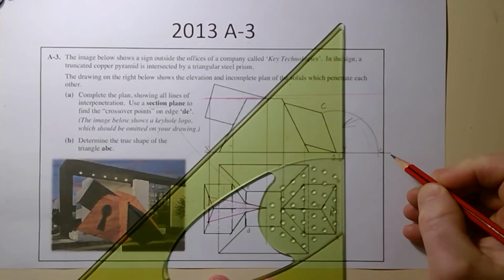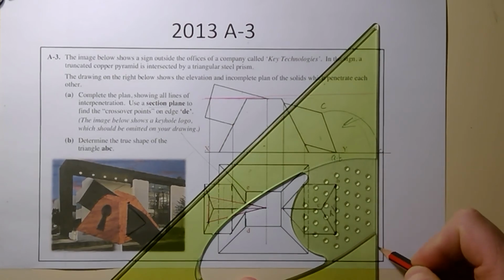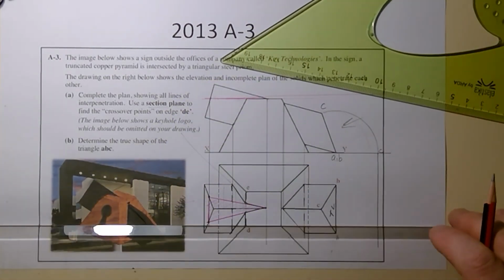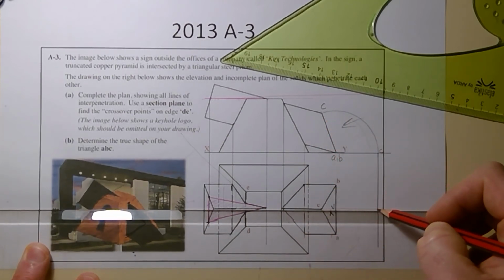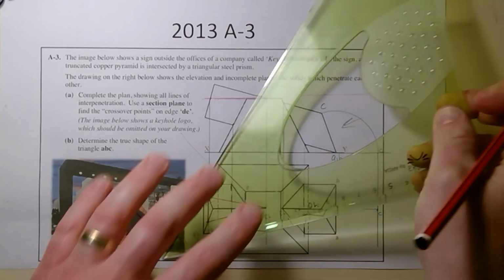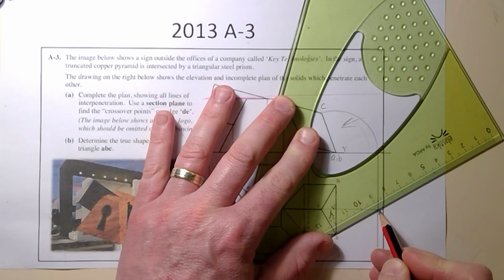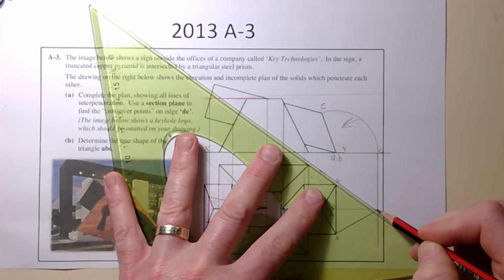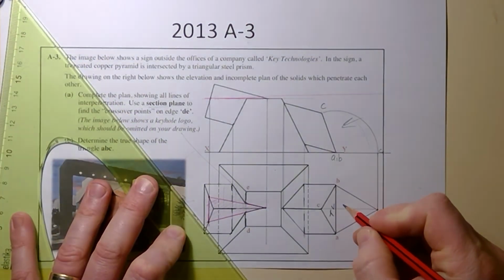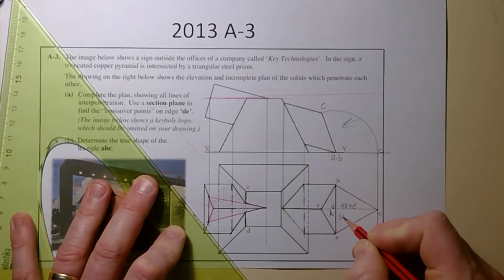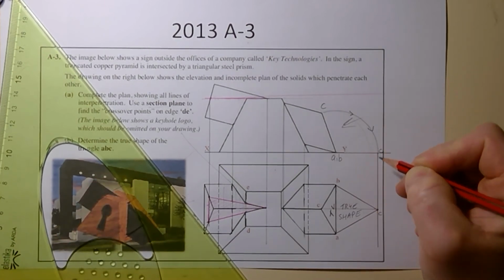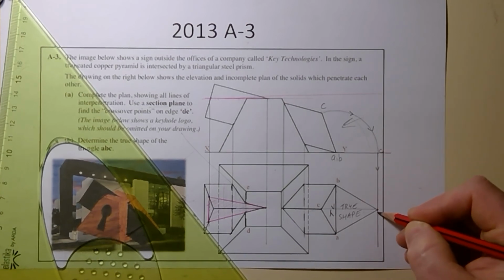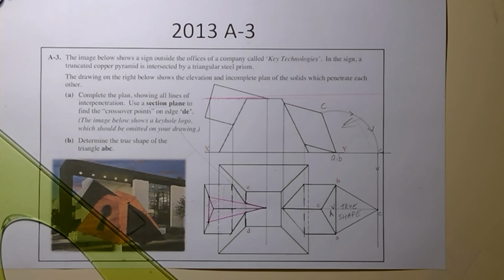So now my point C is there. Drop that down to plan. AB is staying where it is. C is the one that's folding out. So bring C out to there. So that now gives me a true shape of my triangle ABC, by using my rabatment method, rabatting around the line AB. Okay, so that's all that there is in that question. So look, you'd knock that out of the way in less than 5 minutes probably.